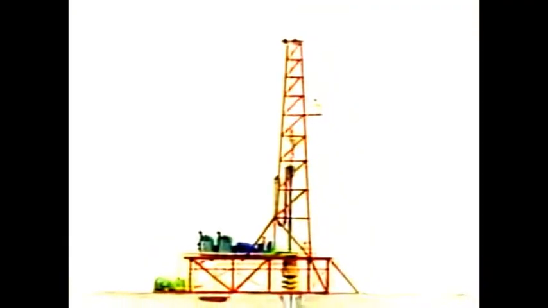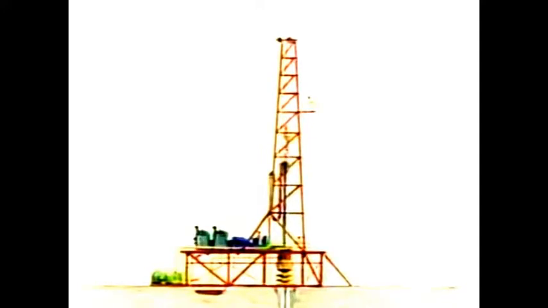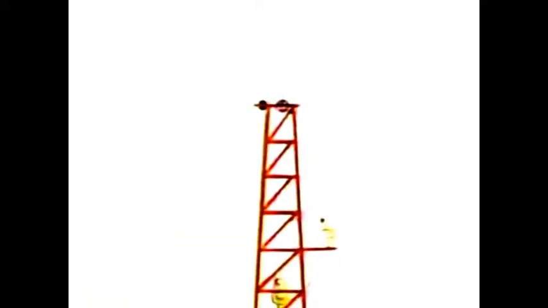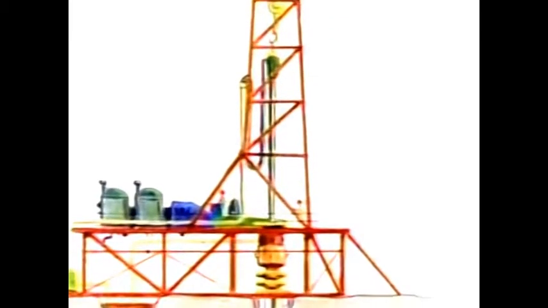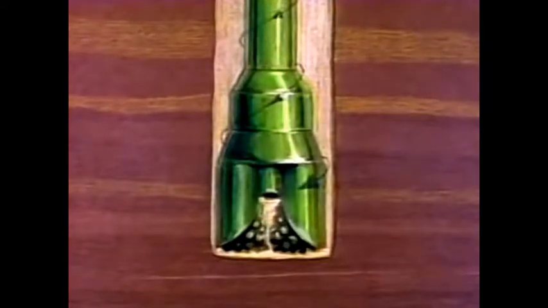When it's time to drill, a drilling rig is centered over the spot where the well will be. The tall derrick supports long lengths of drill pipe that are fastened to the drilling bit. The bit is turned as it presses against the rock. As it turns, rock is cut away.